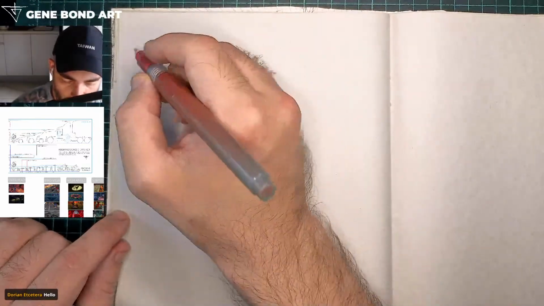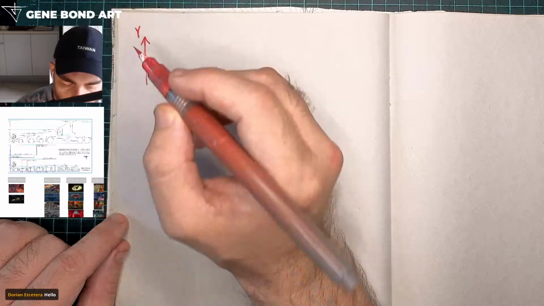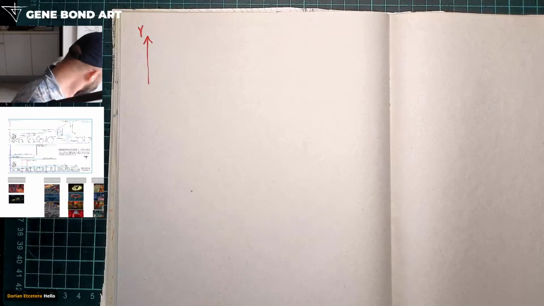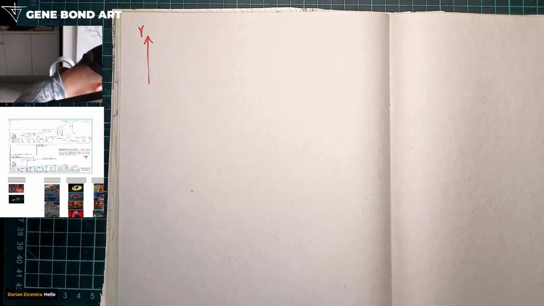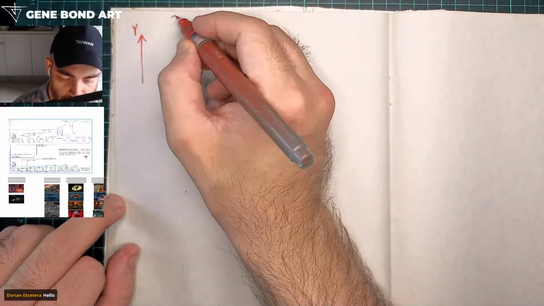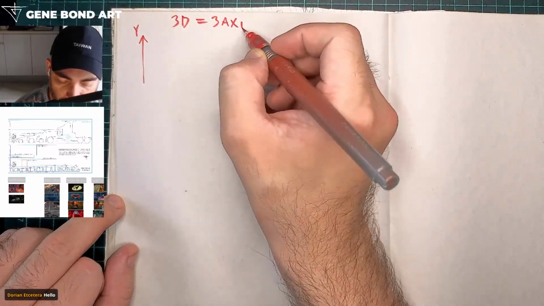So, 3D space, it's 3 axes, like we have the y-axis. 3D, right? 3 dimensions, 3 axes.